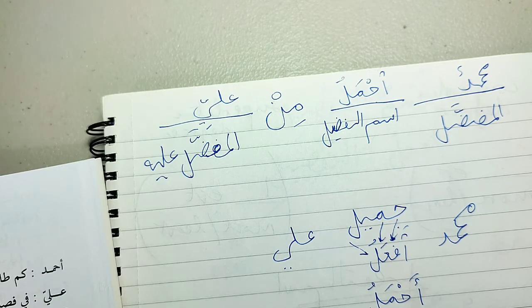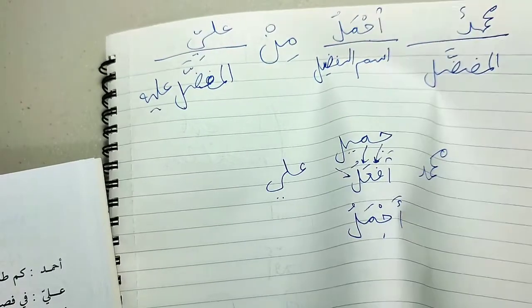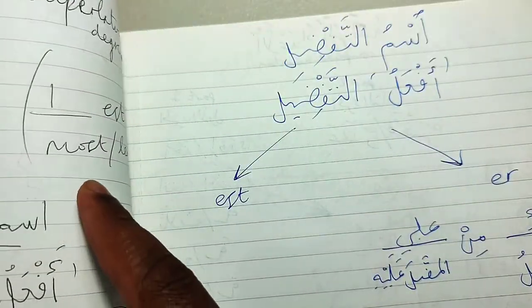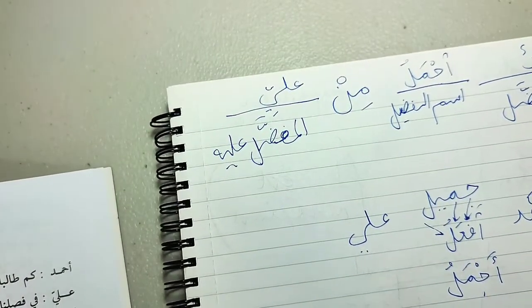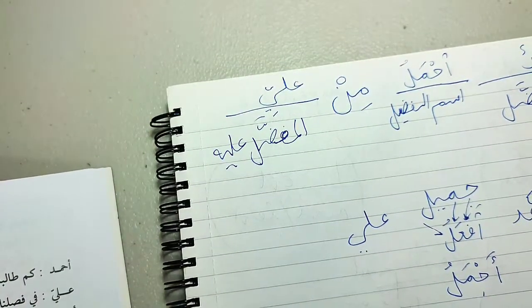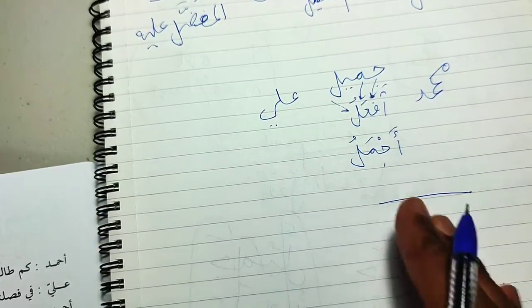طيب. So this is comparative degree. Something is better than something else. You're comparing between two things. But if you want to do the superlative degree, that is best, most, least, comparing more than two things, then you bring the ismu tafdil once again. But the ismu tafdil in this case is going to become mudaf, and then we have mudaf ilayhi.